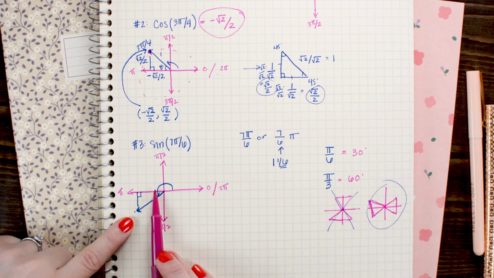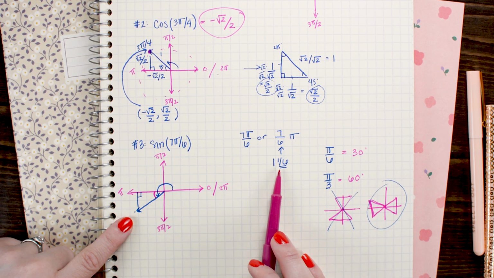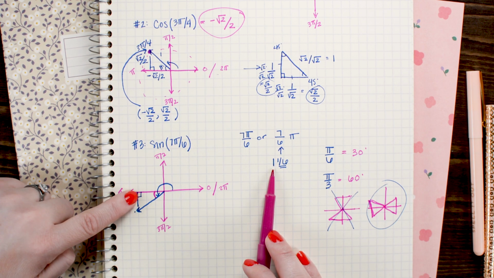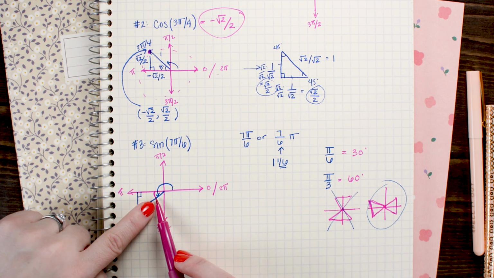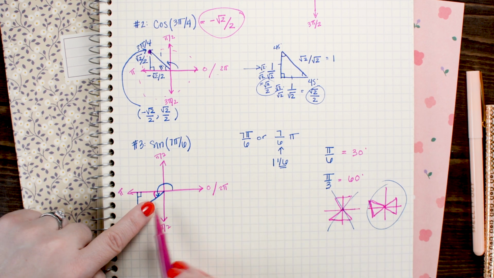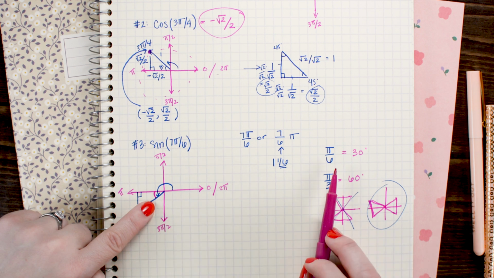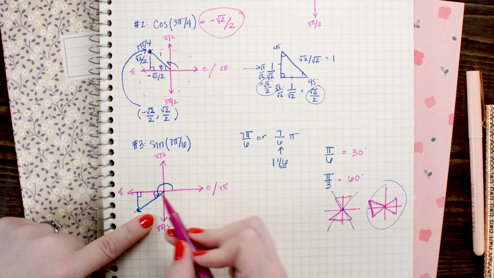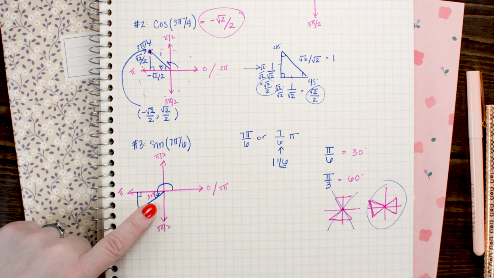Remember, this is 7 pi over 6. And I said over here that I was going to go 1/6 past pi, or 1 pi. So that means that this little angle over here is pi over 6. And remember, pi over 6 corresponds to 30 degrees. So what I have is 30 degrees inside here.